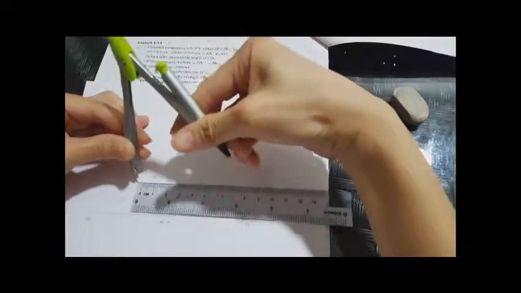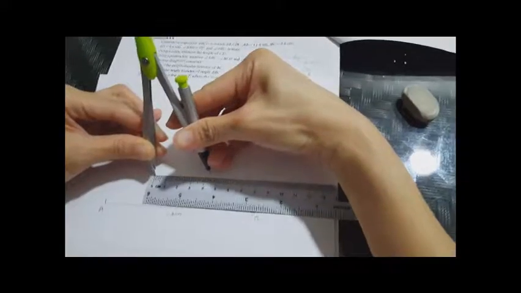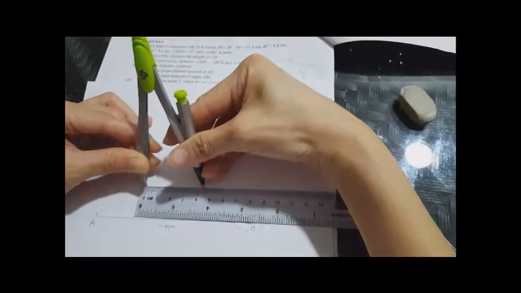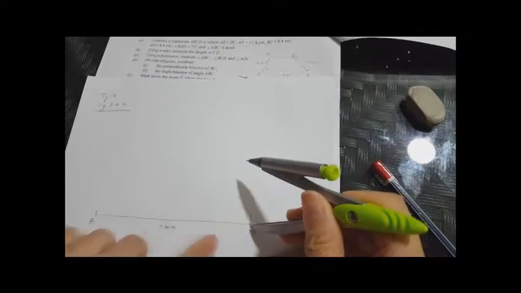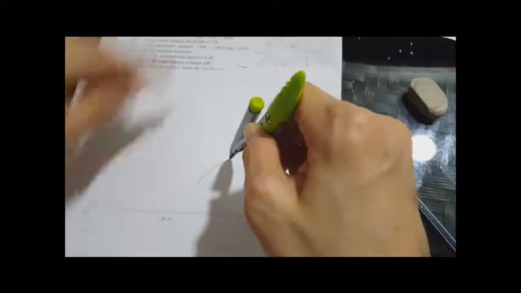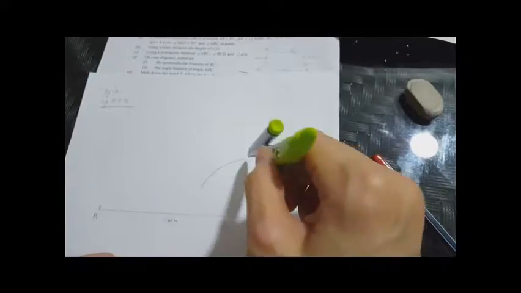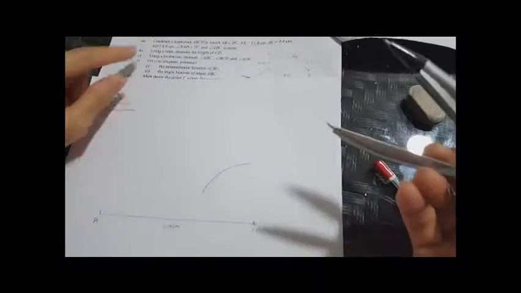Next, BC is 4.4 cm. So let's measure 4.4 cm. And because ABC is an acute angle, as we said just now when we were doing the sketch, the arc should be on the left hand side. Next part, AD is also 4.4 cm. So we go to point A, draw the arc.